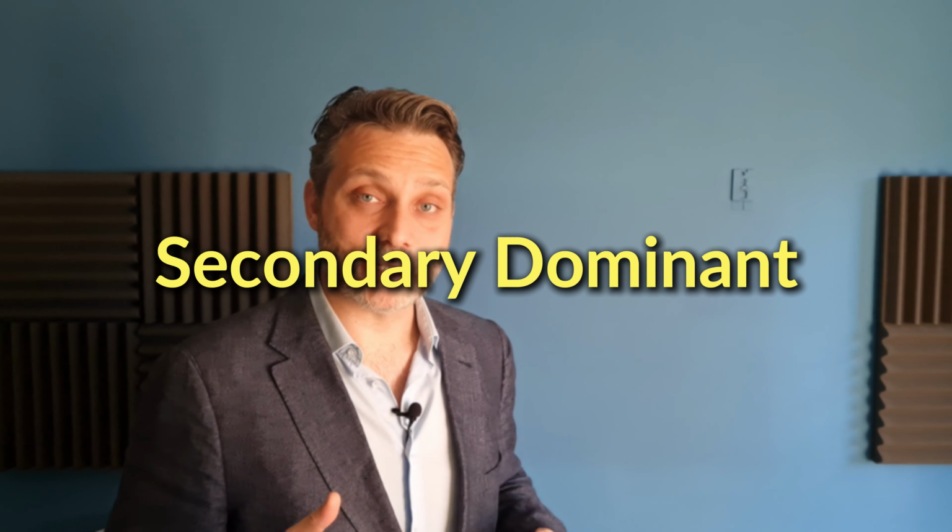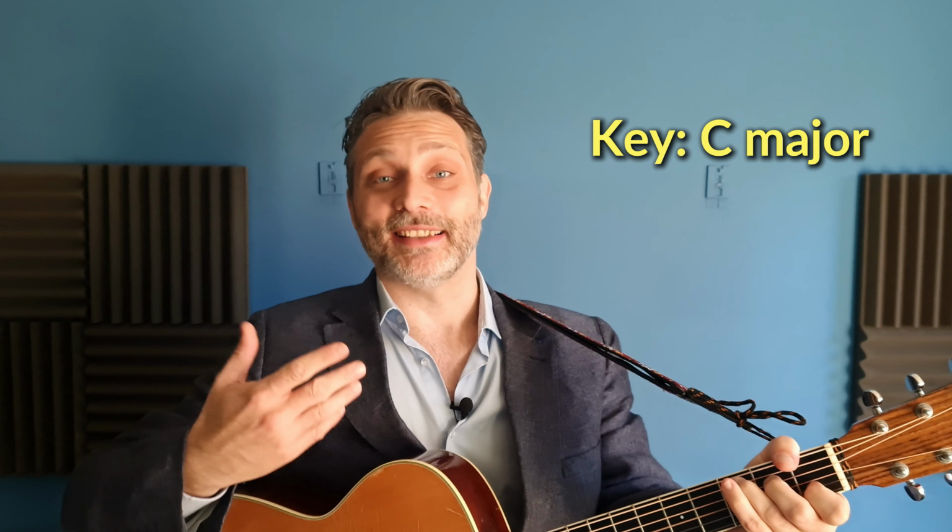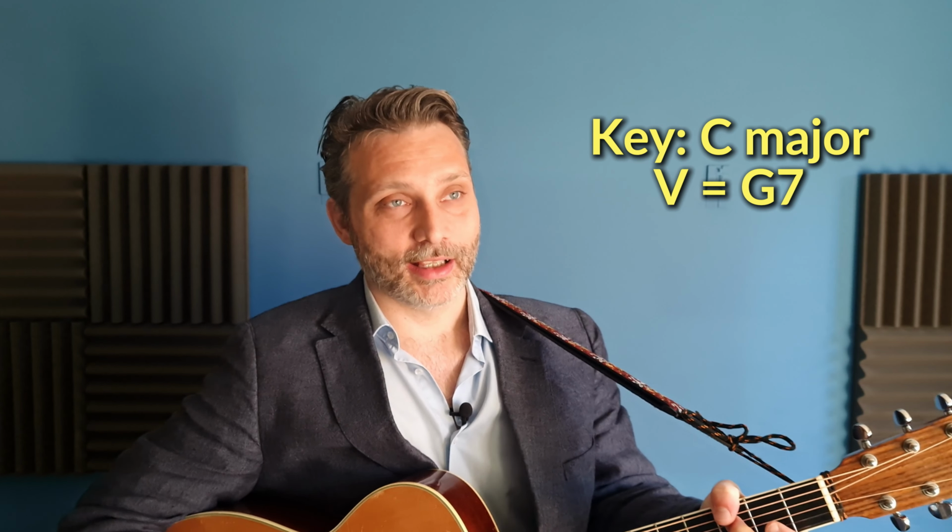But each chord in the key can have its own temporary dominant, pretending that that chord is a temporary tonic. These are secondary dominants, and we note them in harmonic analysis, the Roman numeral stuff, as a Roman 5 between parentheses. The most common type of secondary dominant has to be the one leading to the dominant. So in the key of C, the dominant is G7. And what would be the secondary dominant leading to G7?